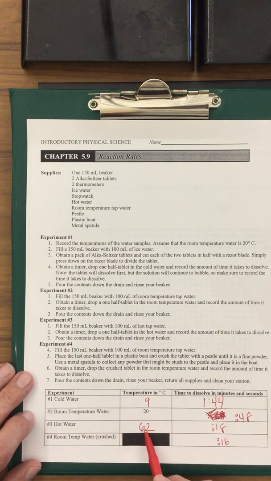We also did it in hot water. The temperature was 62 degrees Celsius and it was very, very rapid. It was 18 seconds. Remember, the higher the temperature, the faster the molecules are moving, so this makes sense, the time would drop. Now, the room temperature one should probably be in between 18 seconds and 1 minute and 44 seconds, and it is. So that's what is expected.